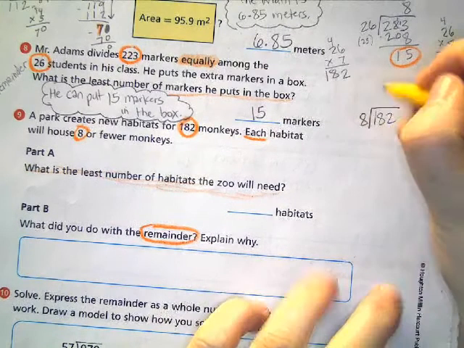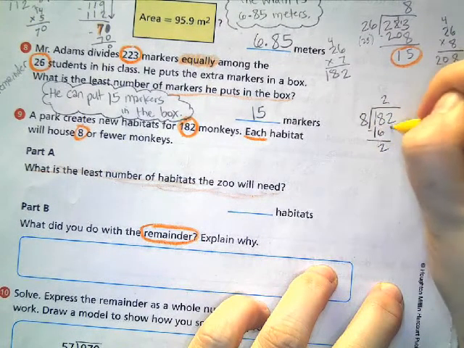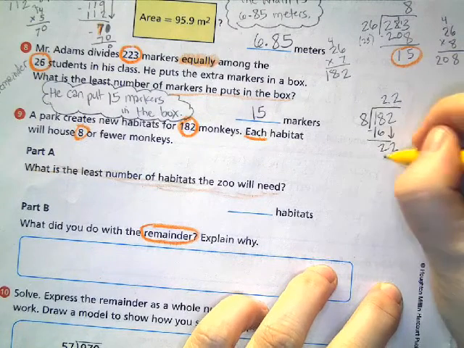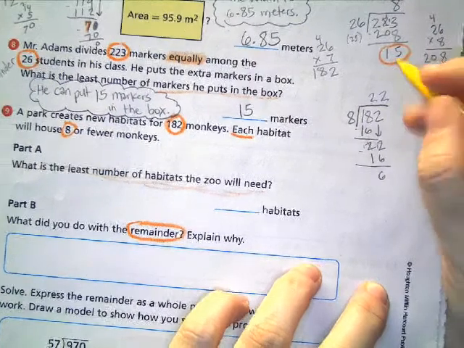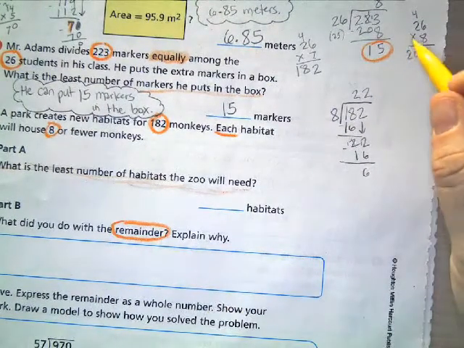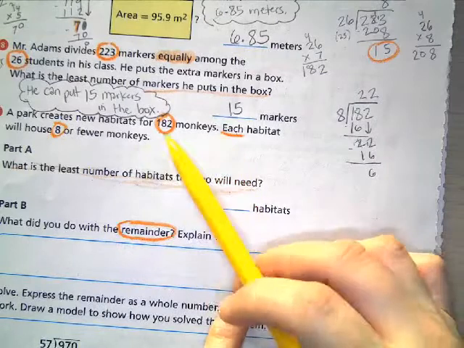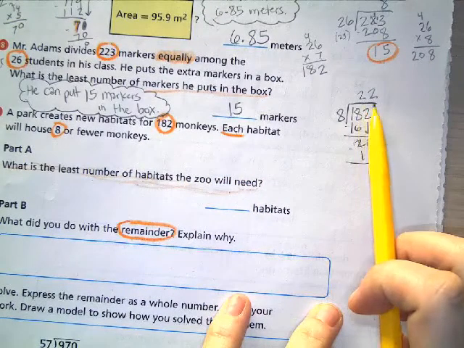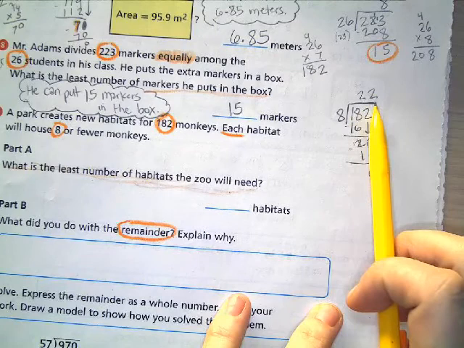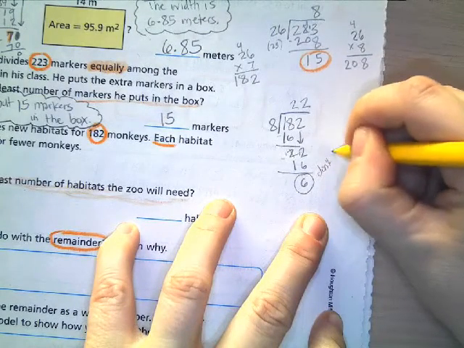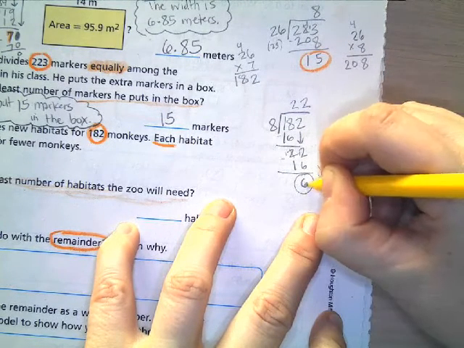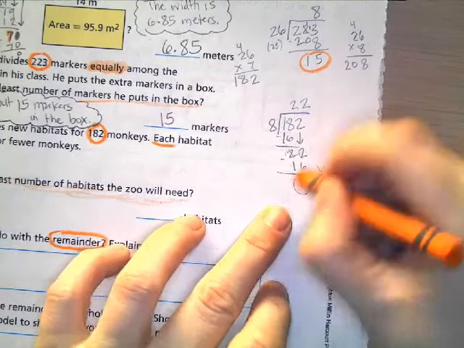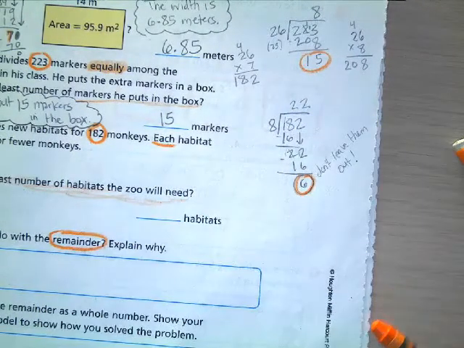Okay, let's set it up. 182 divided by 8. Should be pretty easy. 8 doesn't go into 1. 8 goes into 18 twice. So put 2 on the quotient line. Subtract 16. Get 2. Bring down the 2. And 8 goes into 22 twice. So that's 16. Subtract. And you get 6. So it's 22 remainder 6. That's not what that means. It means the park creates new habitats. So it means they're going to have to build 22 habitats. But if they only build 22, they will be leaving out 6. So we're going to write, don't leave them out.